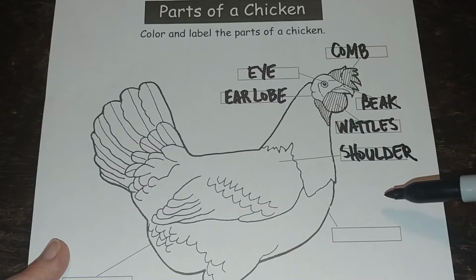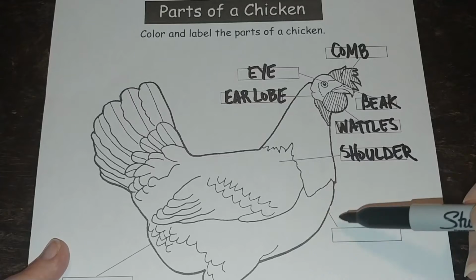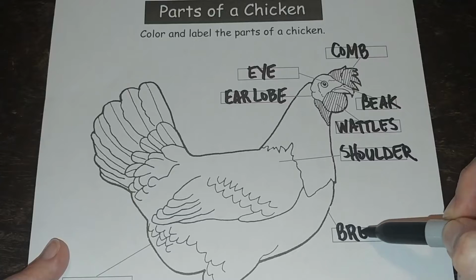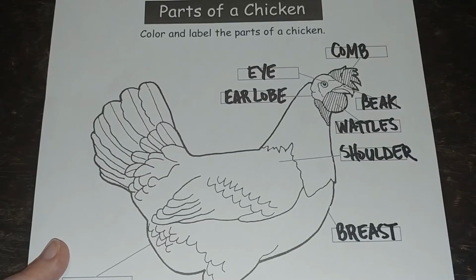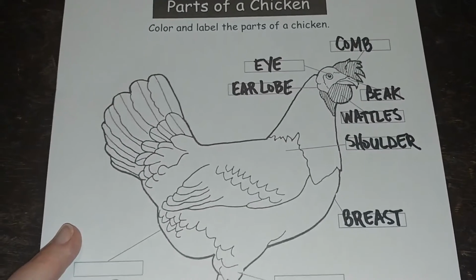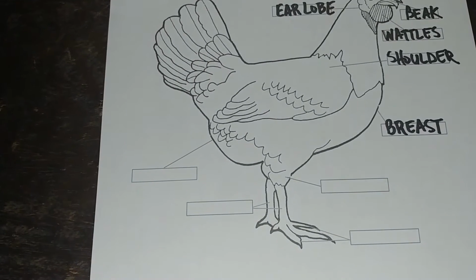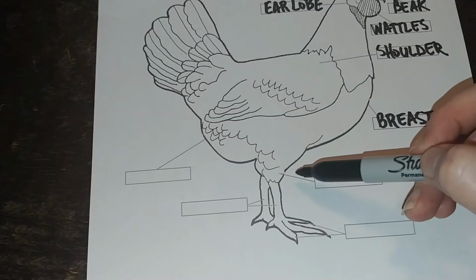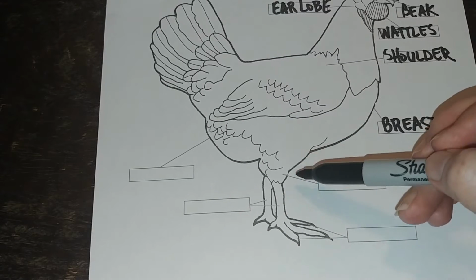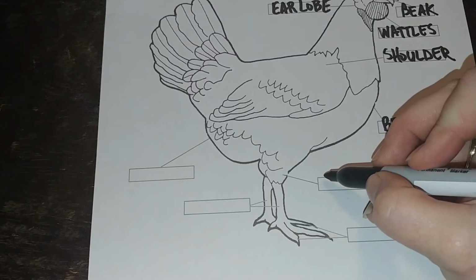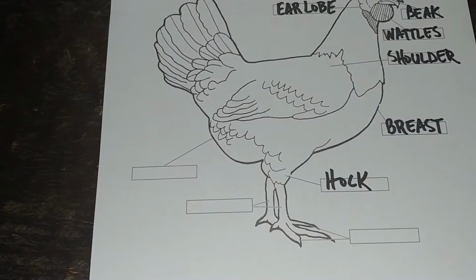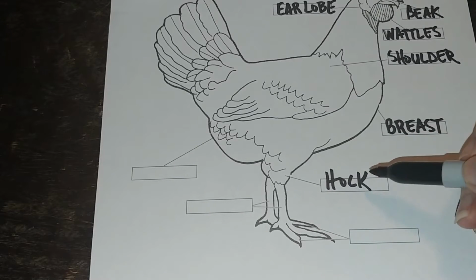So the next square points to this part of the chicken, which is the chicken's breast. And then let me move this up a little bit. Next, it points to this part, which is the top of the chicken's leg. And we call this the hock. So if you ever eat a chicken leg, it's the bigger part of the chicken leg that is the hock.